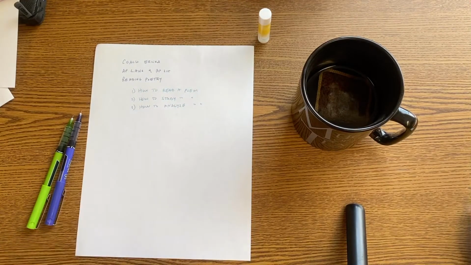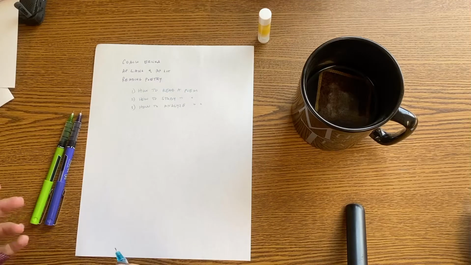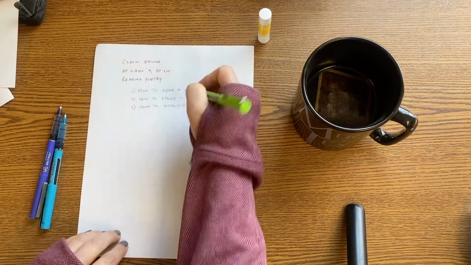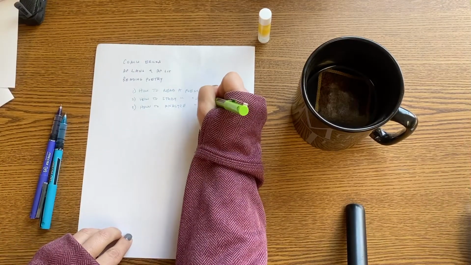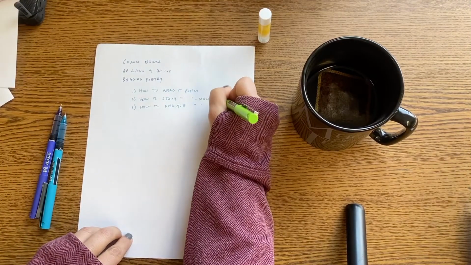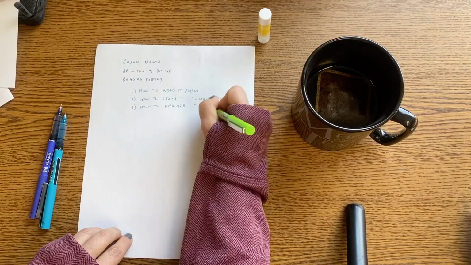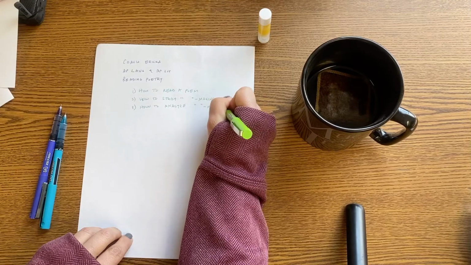So you might say to yourself, well, isn't study and analyze the same thing? And from my view, I say no. And the reason for that is that studying is making meaning, whereas analyzing is making a claim.